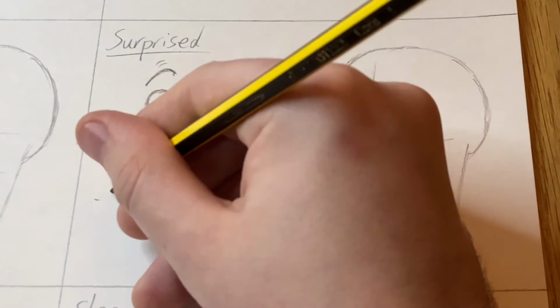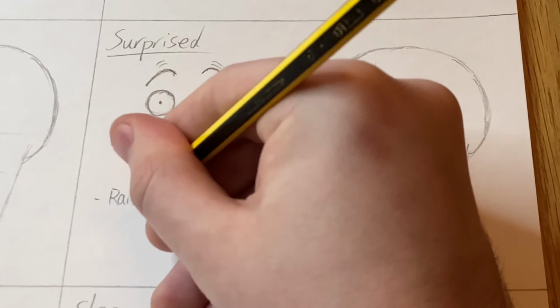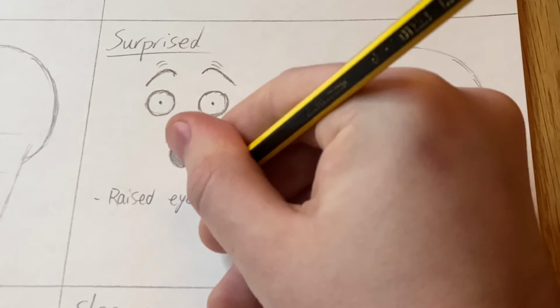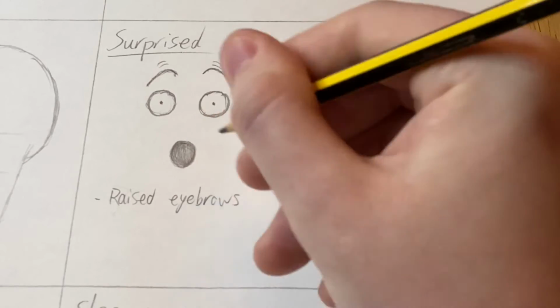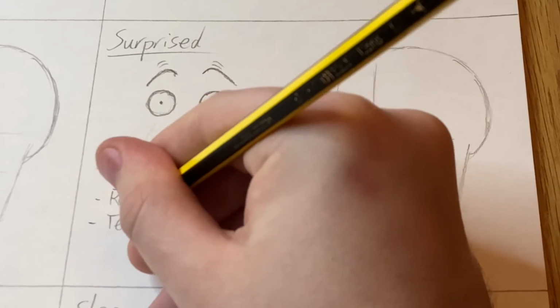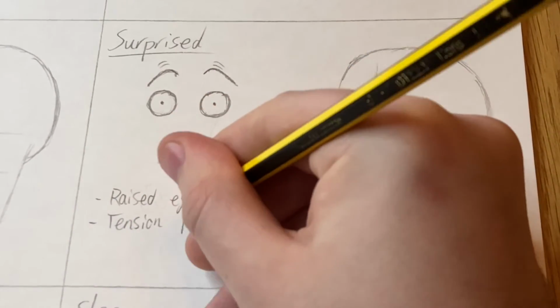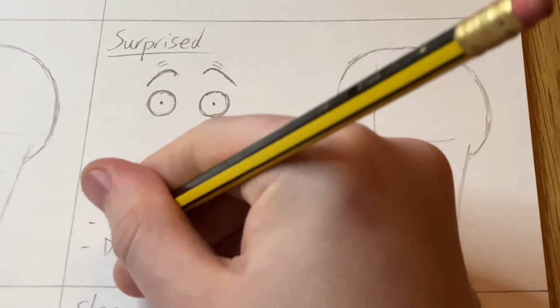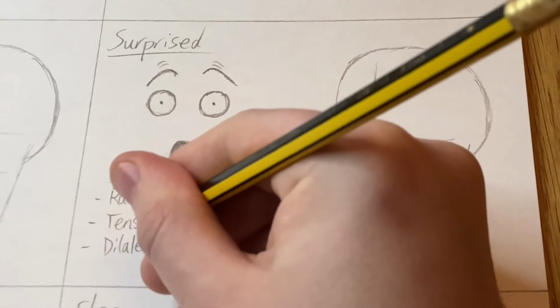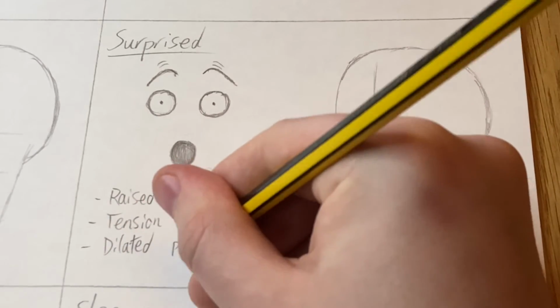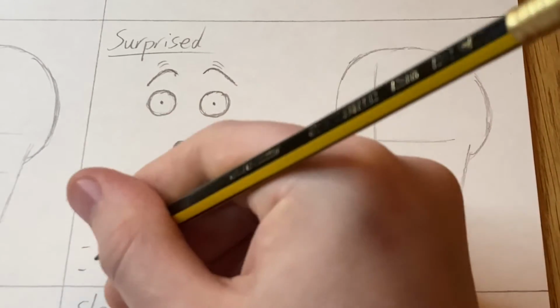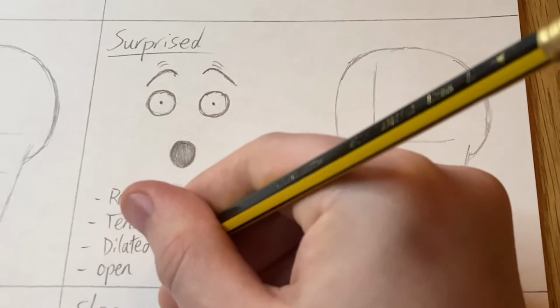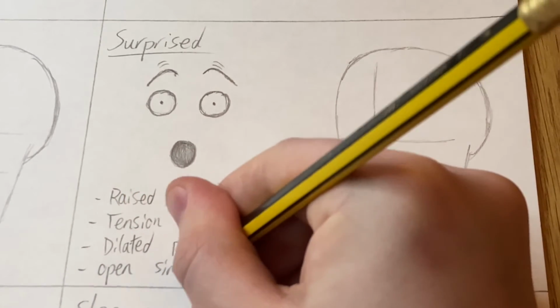So our main points are the raised eyebrows, the tension points on the eyebrows themselves as well, dilated pupils just to show the shock, and then the open simple mouth.